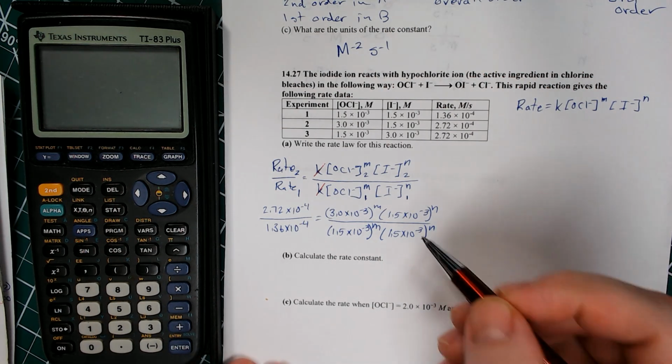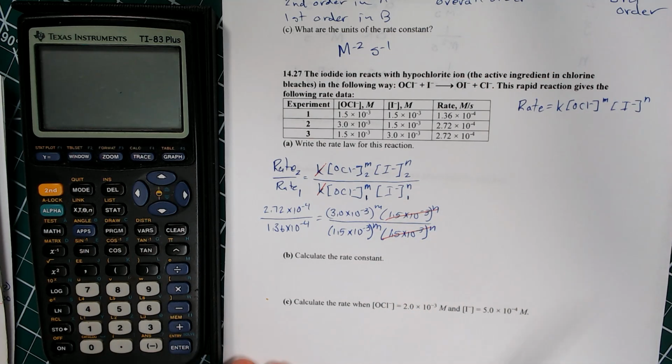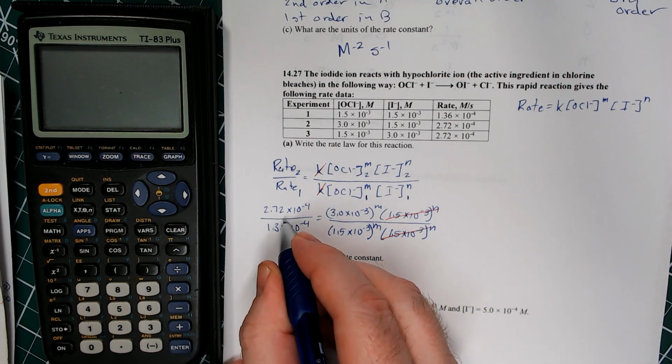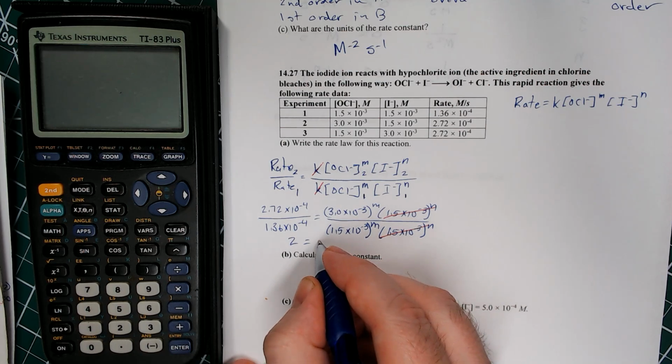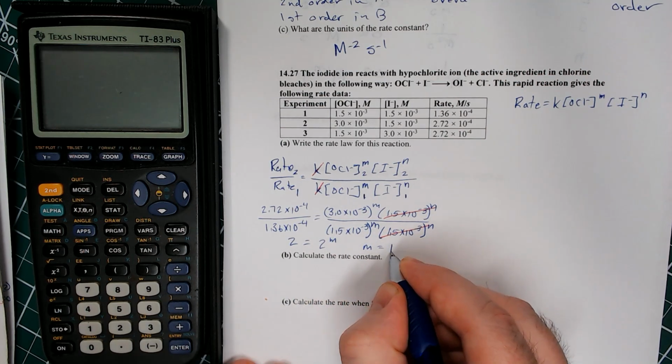Well, now that we've got that, we can cancel out that 1.5 times 10 to the negative 3 to the N power. And here, if we do this, this comes out to 2. And this comes out to 2 to the M. So therefore, M is equal to 1.